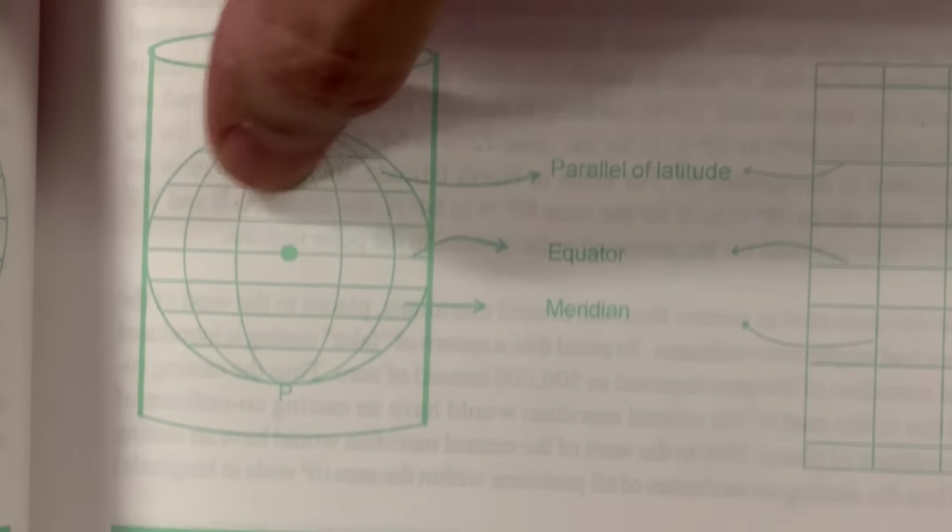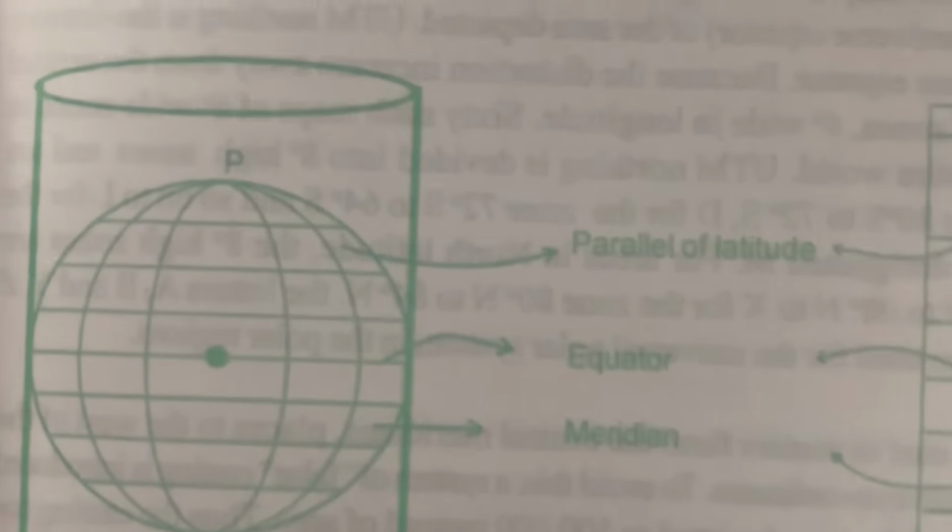Small circle on the earth's surface parallel with the equator. Small circle. P is for parallel. Parallel may be a railway track, may be parallel for you. Small circles on the surface of the earth parallel to the equator, connecting points of equal latitude. These lines here are parallels of latitude.